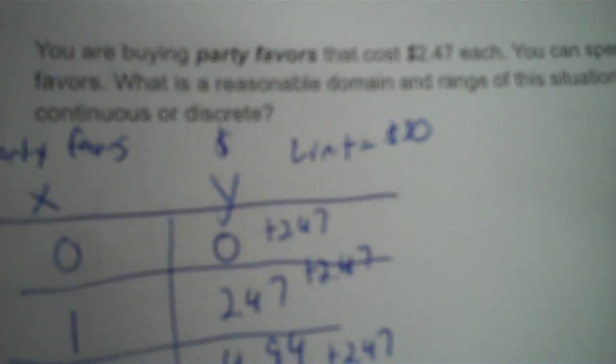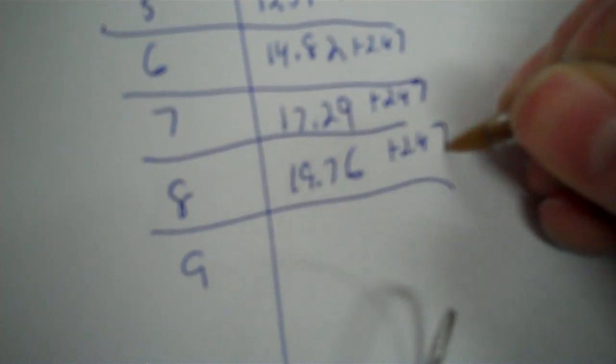Well, when we get to our limit of $30, okay? 7, add 2.47. Domain and range has to have a limit in a word problem, and we know the limit. 17.29 plus 2.47 is 19.76. 9, add 2.47.